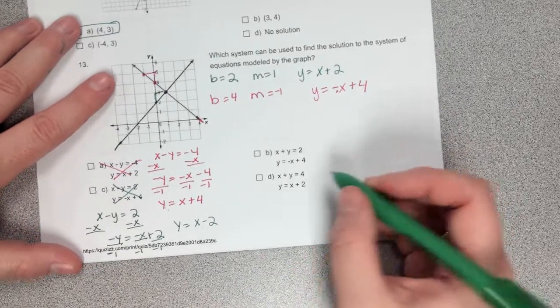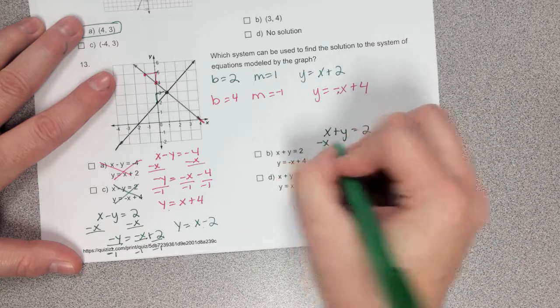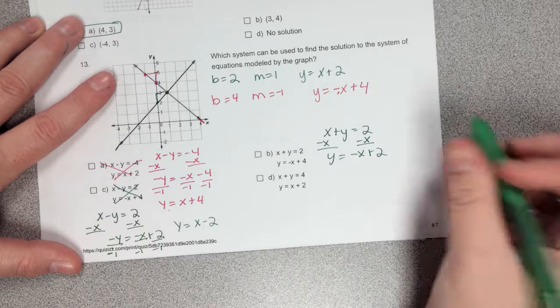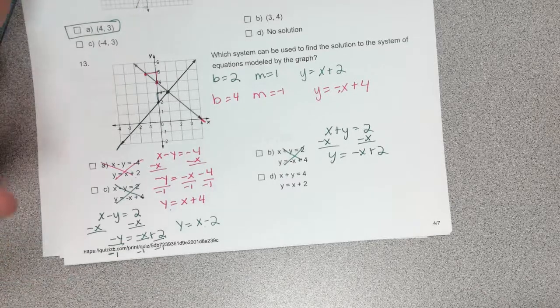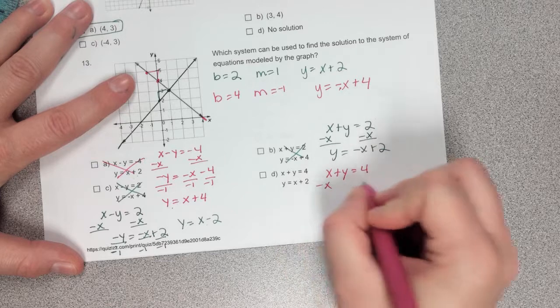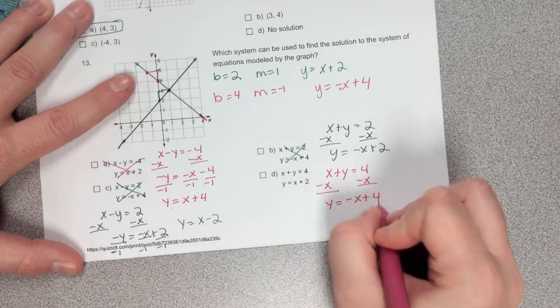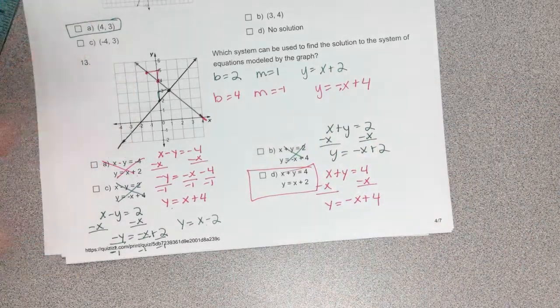Let's try it again. So I have x plus y equals 2. I'm just going to subtract the x. I have y equals negative x plus 2. Well, does that match? Nope. So let's try that last one. Fingers crossed, it's right. I got x plus y is equal to 4. All I have to do in this case is move my x. Y equals negative x plus 4. Hey, does that match this? And did that match this? Bingo, we have a winner. So that one required a little bit of work, but that's okay. It's all easy work. You just have to work slowly.